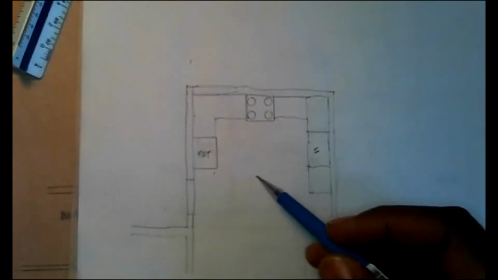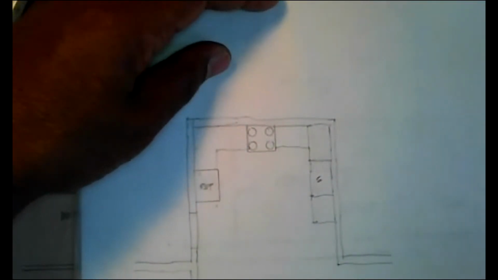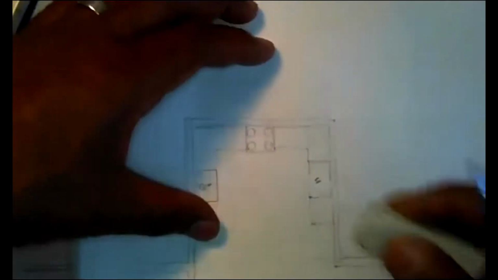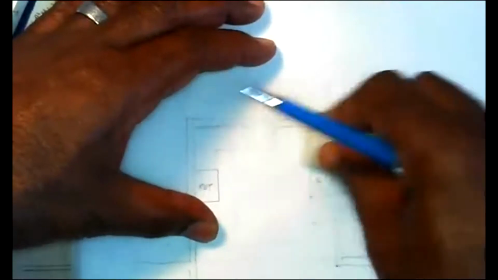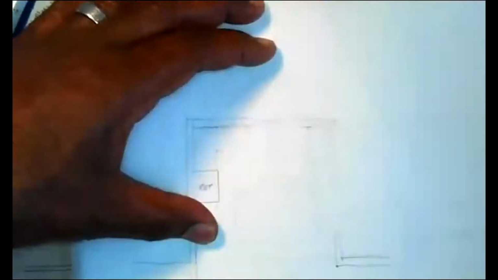See, then we don't have enough room to put that table where you'd like it to be, okay? So I have another suggestion. This is why it's called preliminary design. Okay.